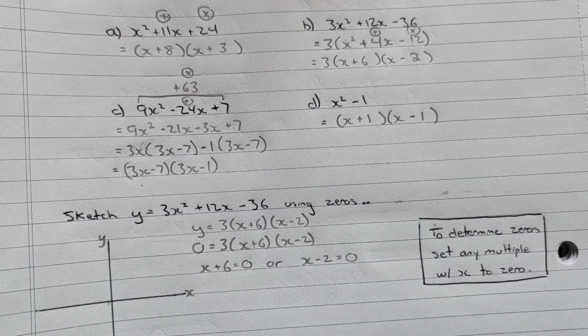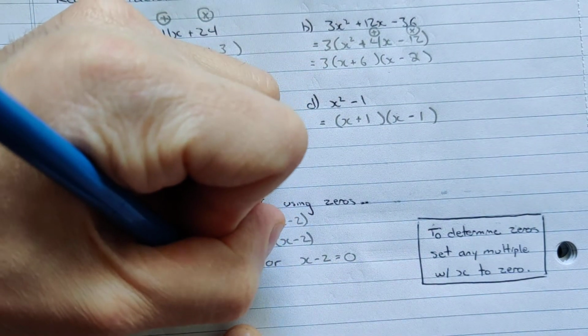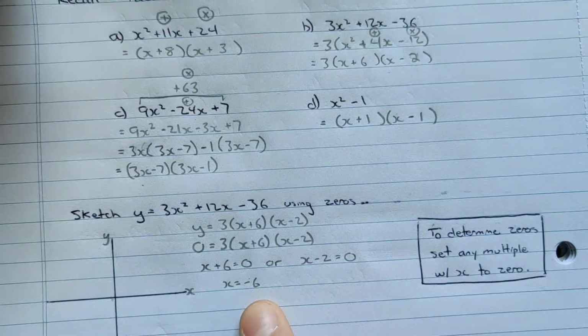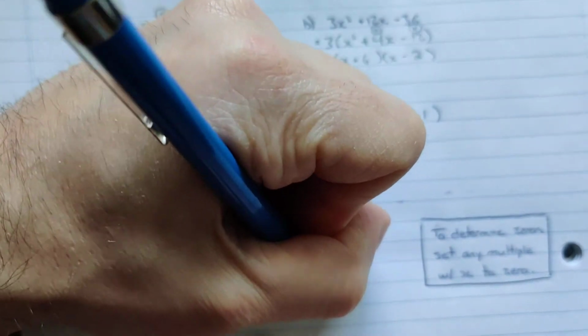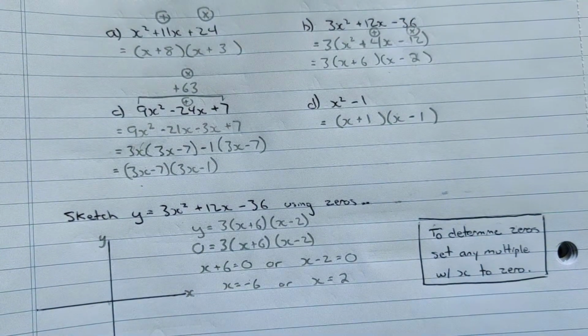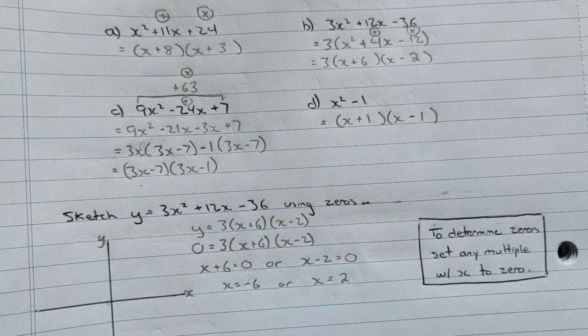So let's solve both of these. x equals 0 minus 6, or just x equals negative 6. Or x equals 0 plus 2, or x equals 2.